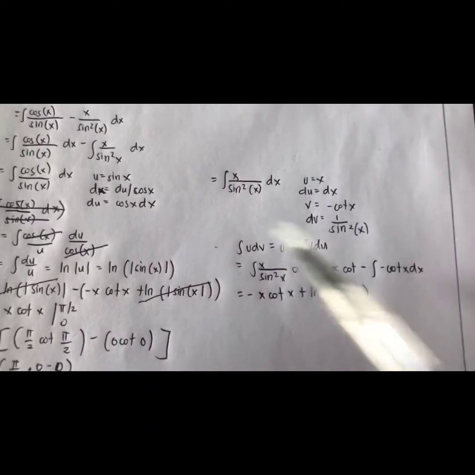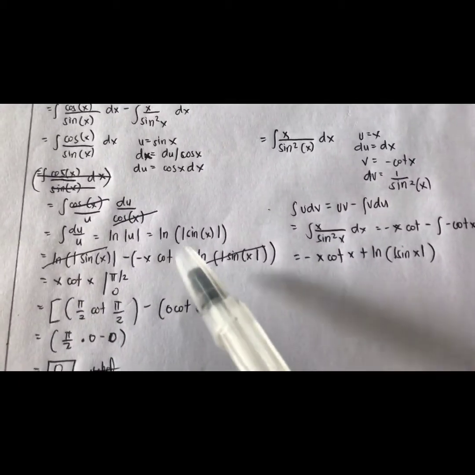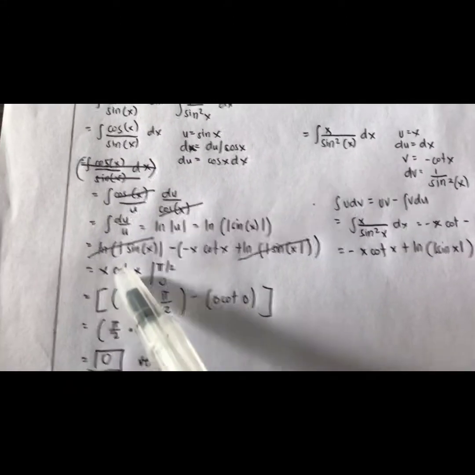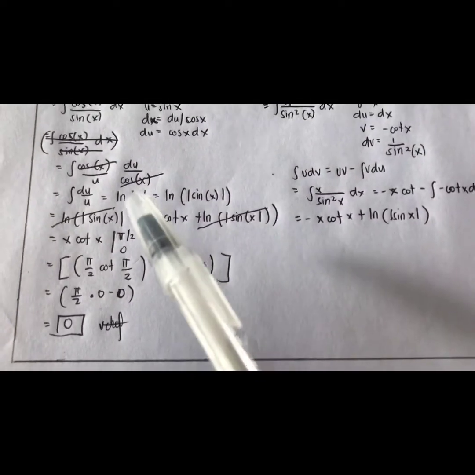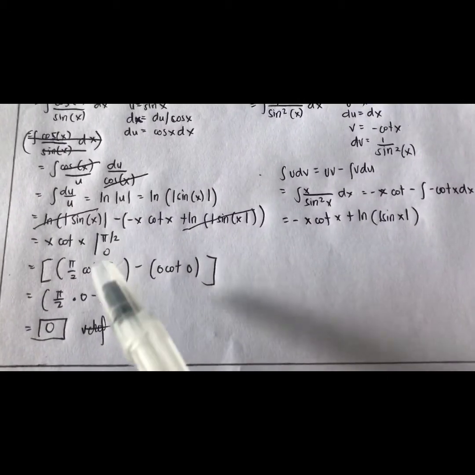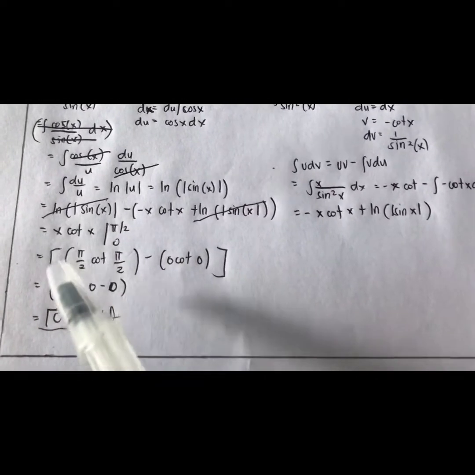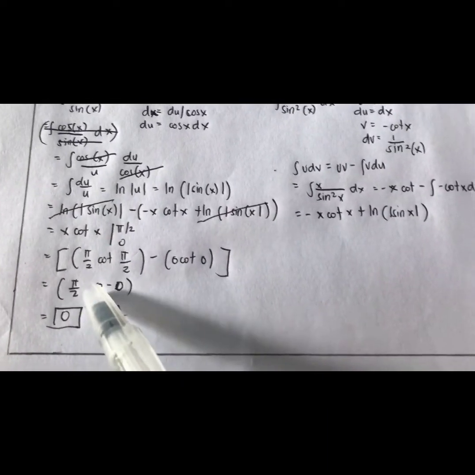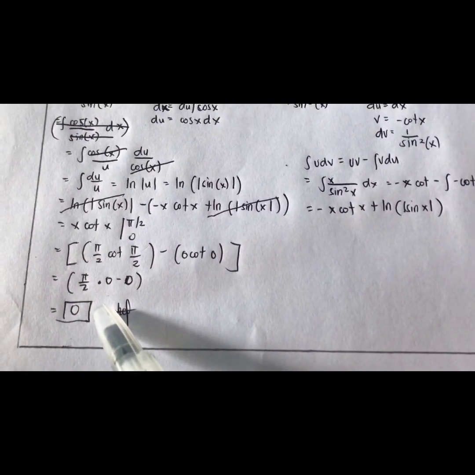Now let's combine this one and this one. So we will have ln the absolute value of sine x minus the quantity of negative x cotangent x plus ln the absolute value of sine x. Now let's cancel this one, leaving us x cotangent x, and then evaluate it from 0 to pi over 2. So we will have pi over 2 cotangent pi over 2 minus 0 cot 0. Now if we evaluate this one, the answer would be pi over 2 times 0, and if we evaluate this one, the answer would be 0. Pi over 2 times 0 is equal to 0, minus 0 is 0, and that is the final answer for our problem number 4.